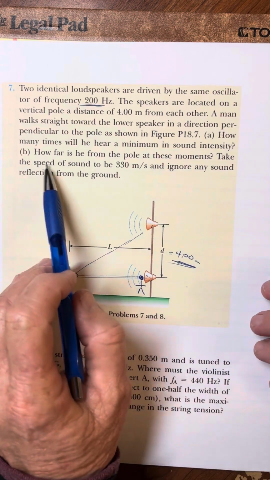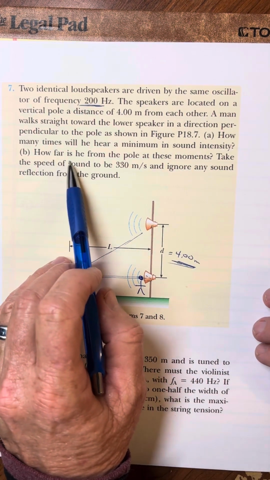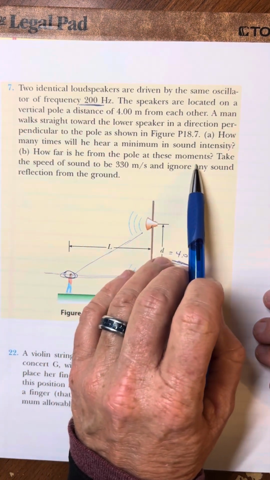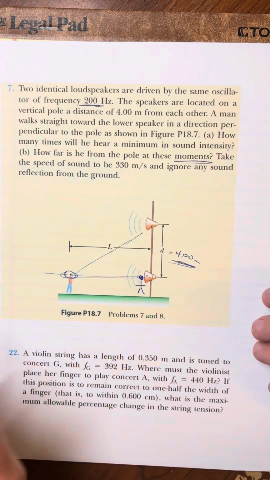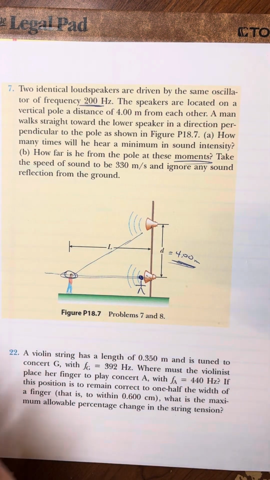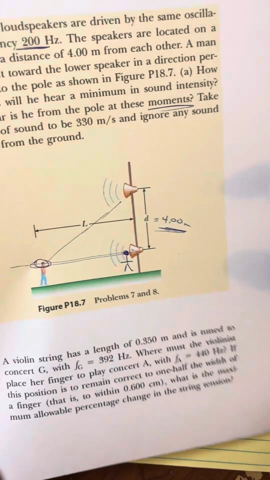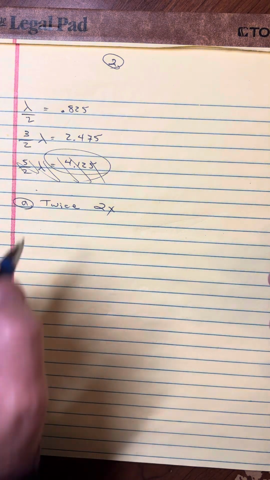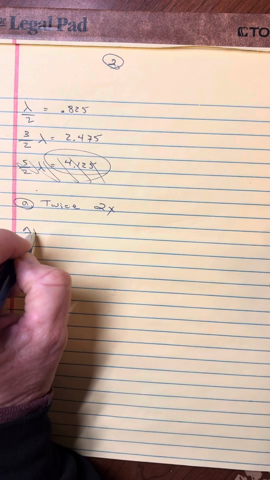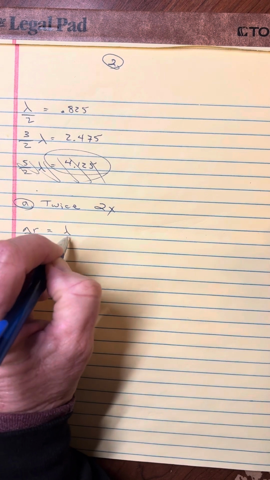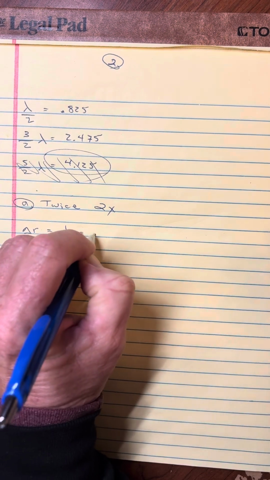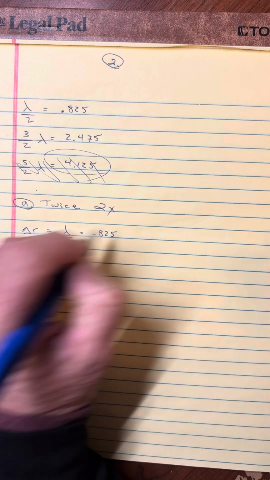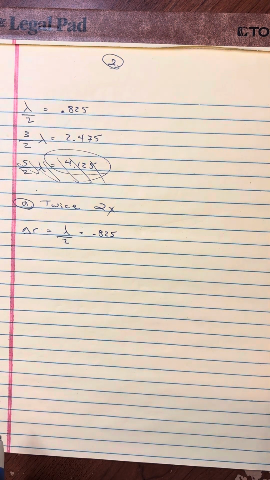And, of course, then they go on to say, well, then how far is he from the pole at these moments? And in this case, now we can say these 2 moments. Okay, so I guess the first one would be when delta R is a wavelength over 2, which is 0.825. And then we'll talk about the second one here in a moment.